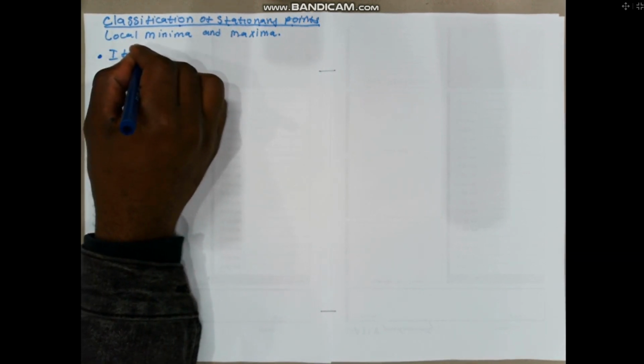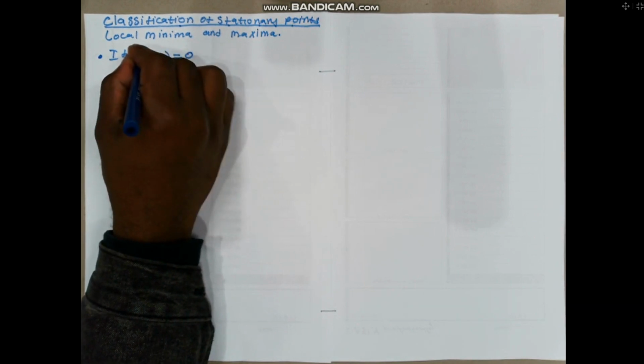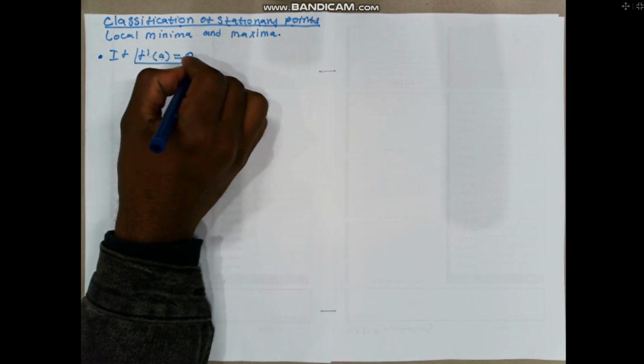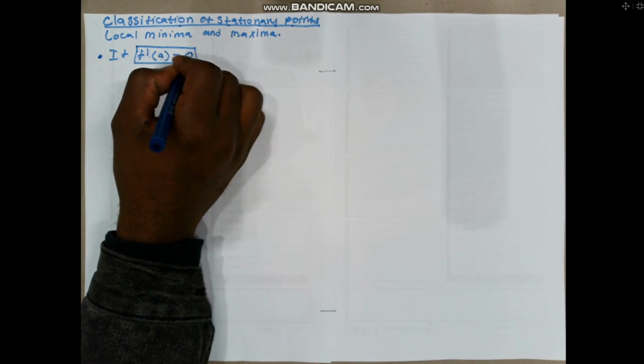Now, f prime, the derivative of a, is equal to 0. I hope you still know what this is. When f prime of a is equal to 0, this is the stationary point.